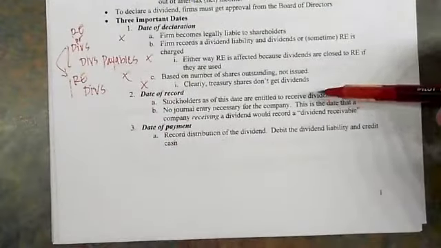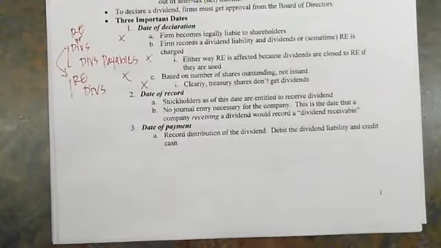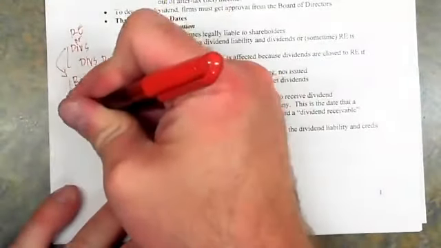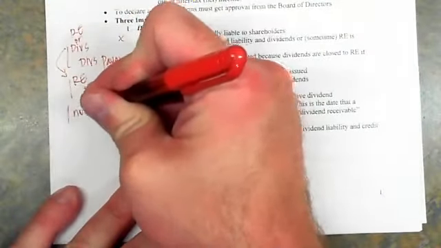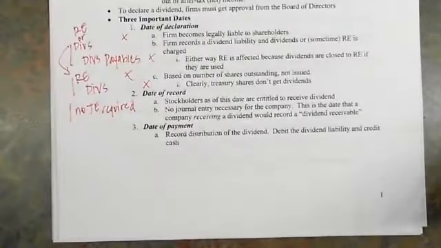On the day of record, this is the day that the shareholders are determined who will be paid. So we go through our stock files, determine who owns stock in our company, where we're going to mail the checks, but there is no journal entry required. It's just the day that we record who we owe money to, who we make the checks out to, but there's no change in the financial status of the firm.